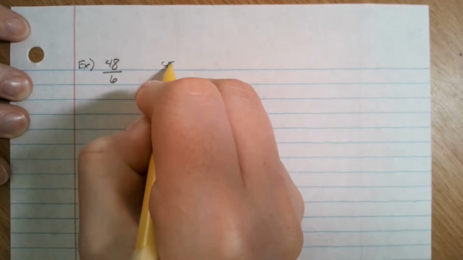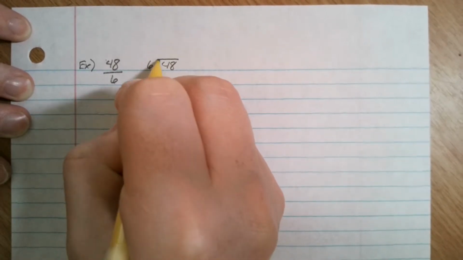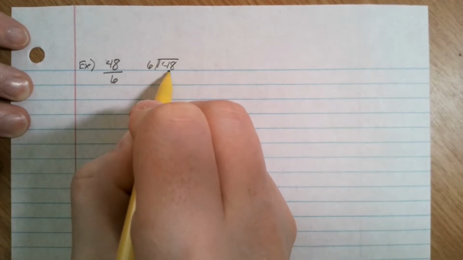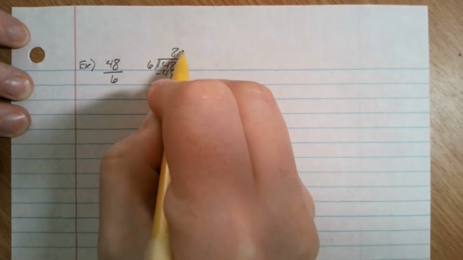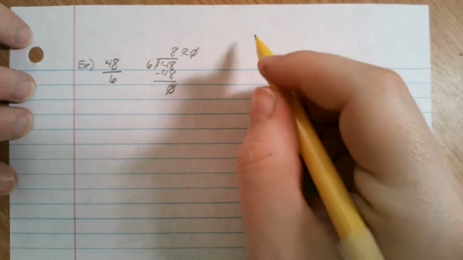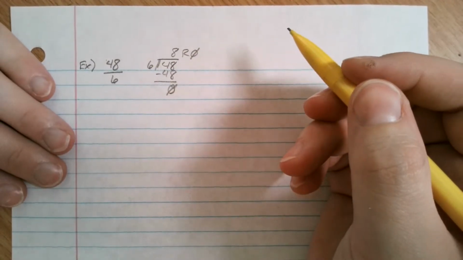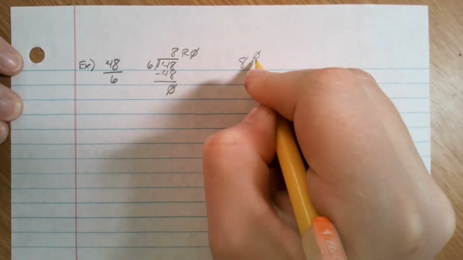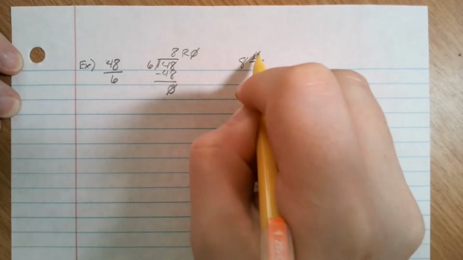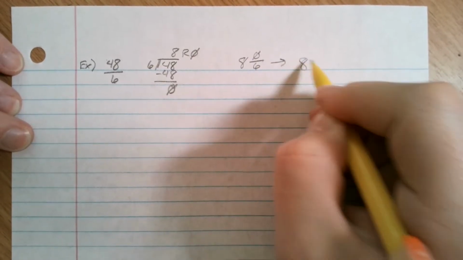We are given 48 sixths. So then we would simply take 48 divided by 6. And 6 can fit into 48 exactly 8 times with no remainder. So that means not only is this technically a mixed number of 8 and 0 sixths, because we have a remainder of 0, it is simply the whole number 8.